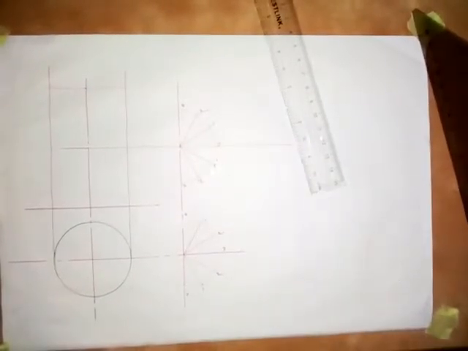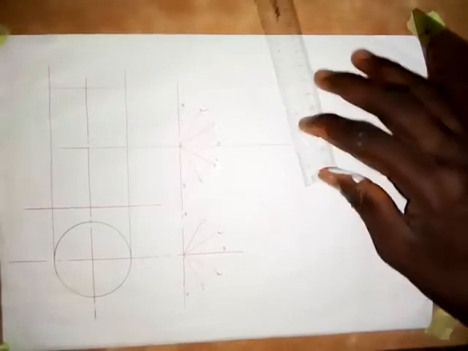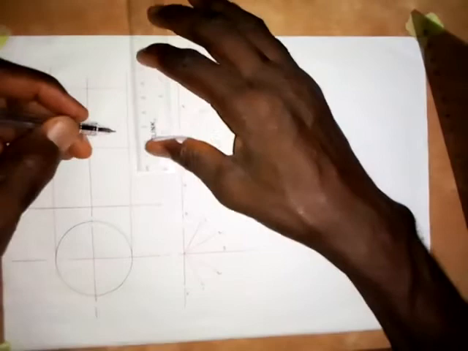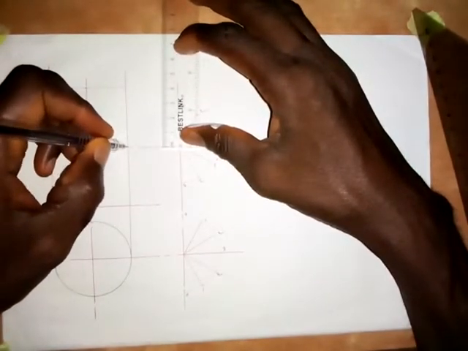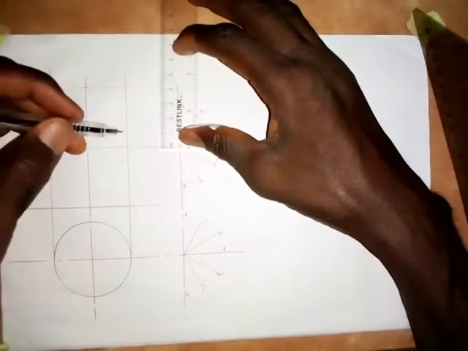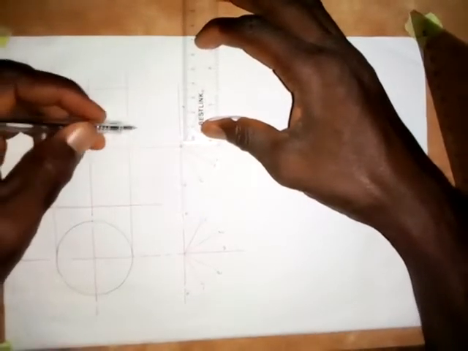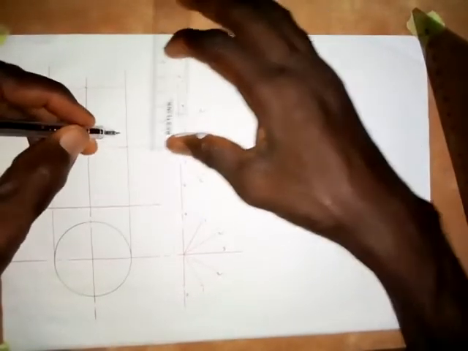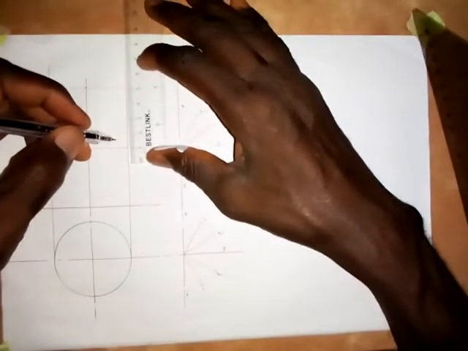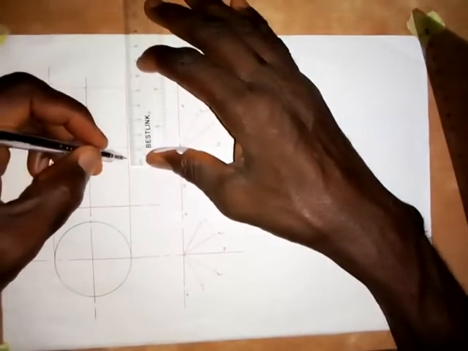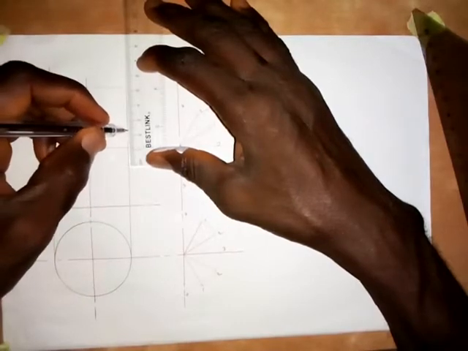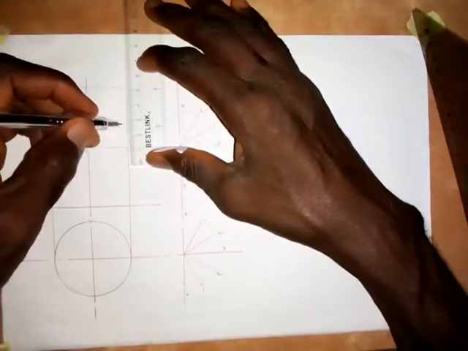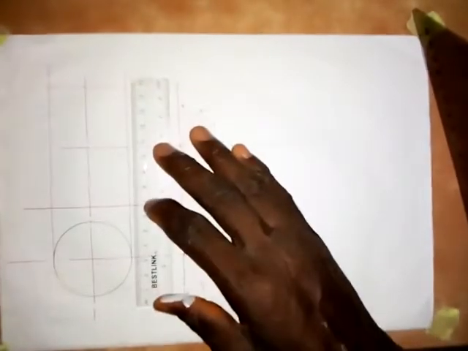Okay, so with what we have done here, the next thing that we are going to do is take a measurement. From this point here, because the diameter of the smaller circular part of the frustum is 24, divide 24 by 2, that is 12. So take a measurement of 12 millimeters down from the center here and take 12 millimeters up here. Okay, then we do the same thing here.